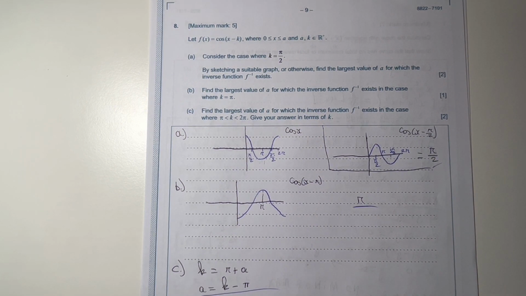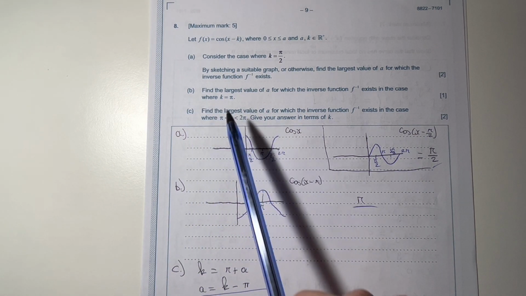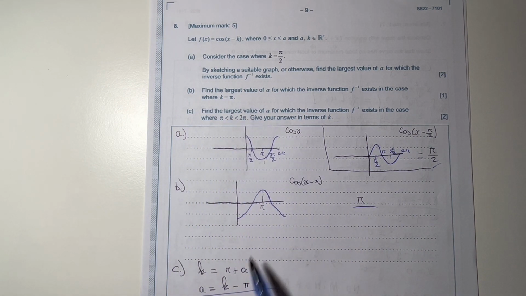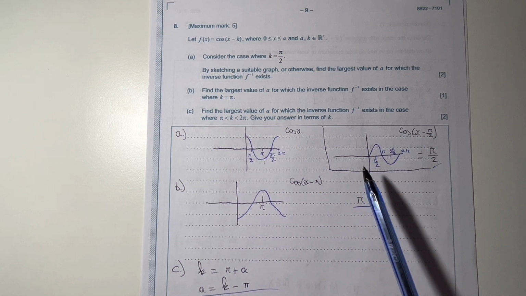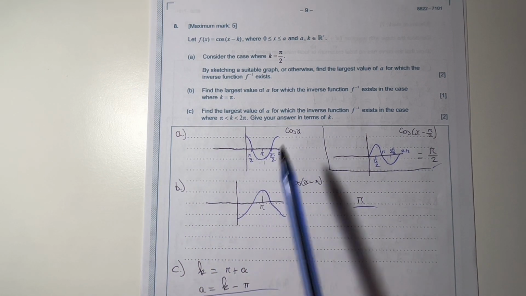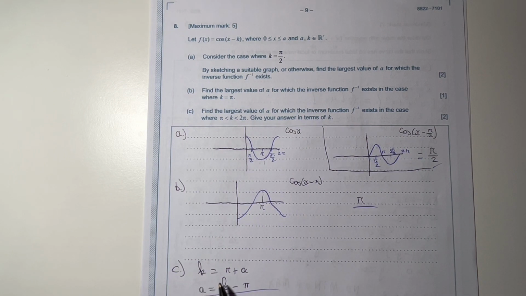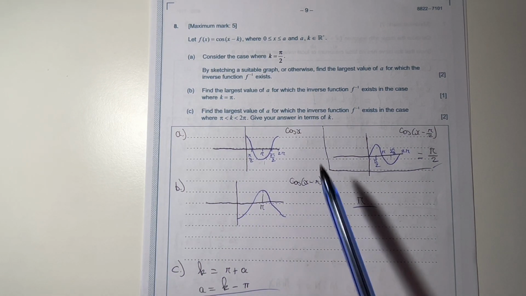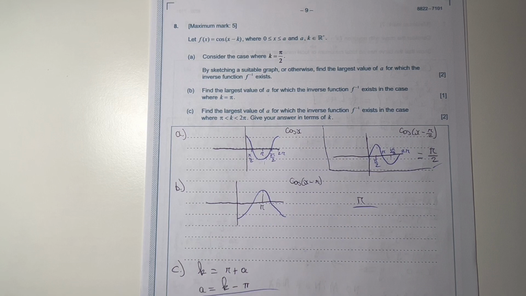This is very similar for part B. They're simply asking us to do this again, however, this time with a horizontal translation to the right of pi units. The graph will look like this, and the maximum value will once again occur at pi. And we can see what the trend is now, and we can use this trend to answer part C. We already know that k is equal to pi plus a, and they're asking us to find the value in terms of k. Hence, the answer is a is equal to k minus pi.